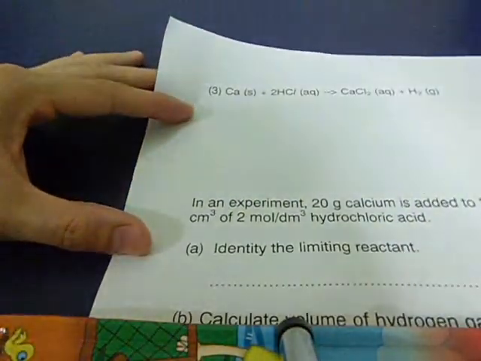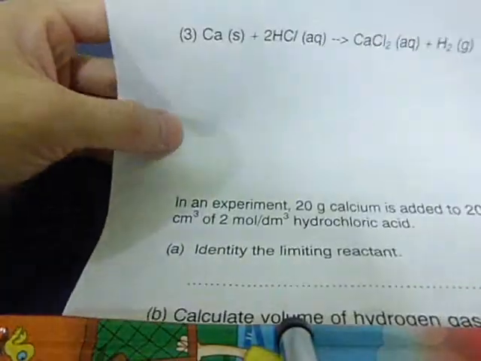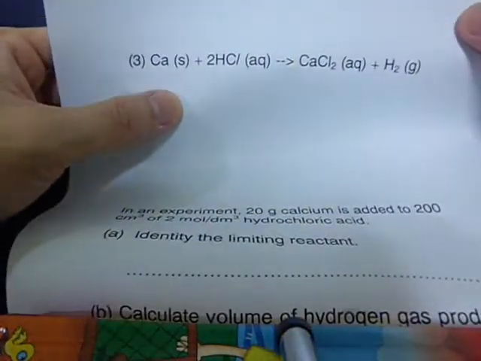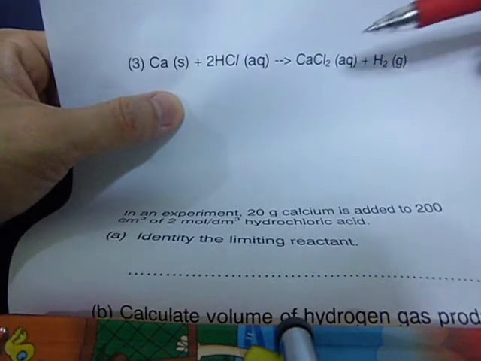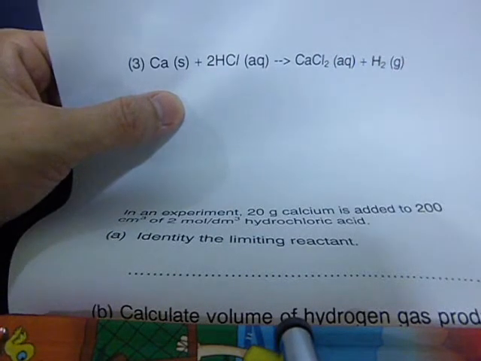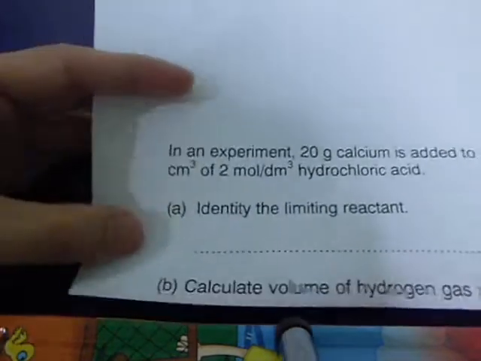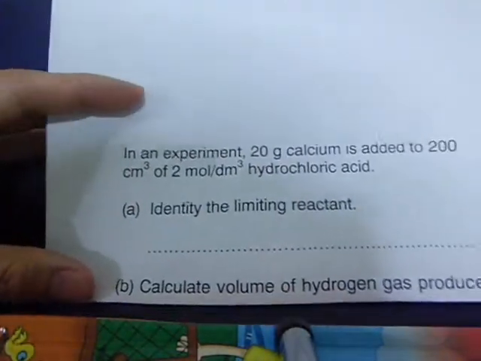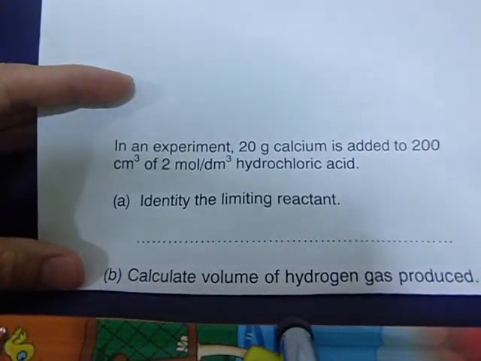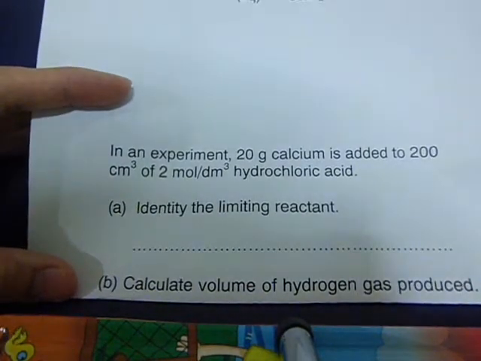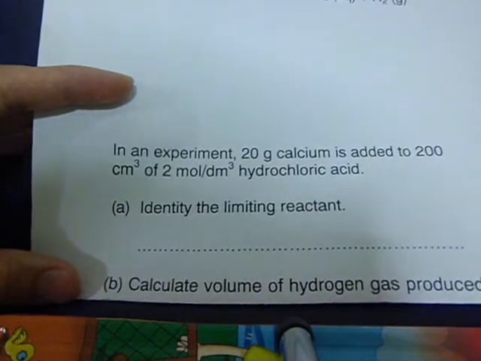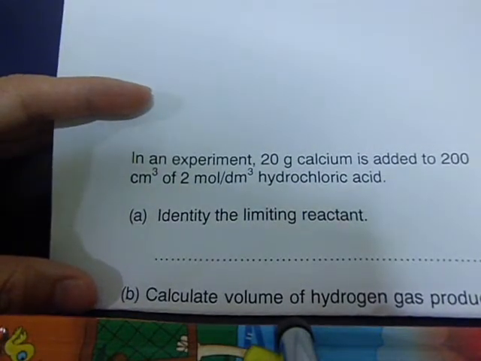The third example is very similar. Again, the balanced chemical equation has been provided to you. Calcium reacts with hydrochloric acid, gives you calcium chloride and hydrogen. The question says, in an experiment, 20 gram of calcium is added to 200 cm cubed of 2 mole per dm cube hydrochloric acid. Identify the limiting reactant.